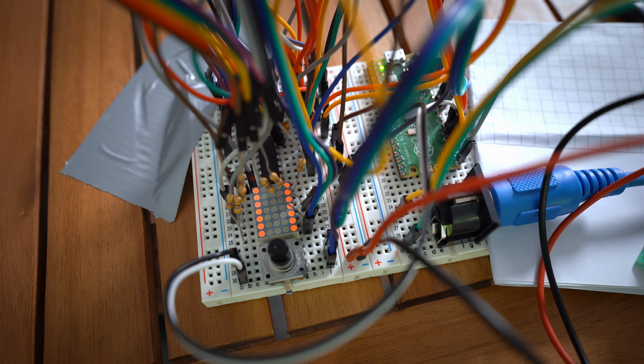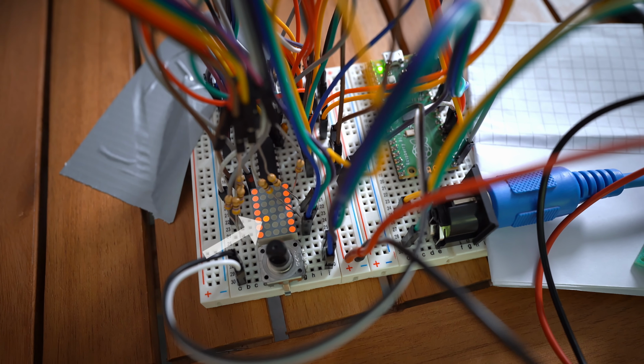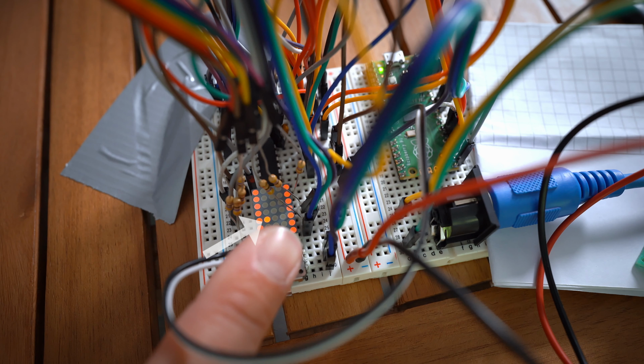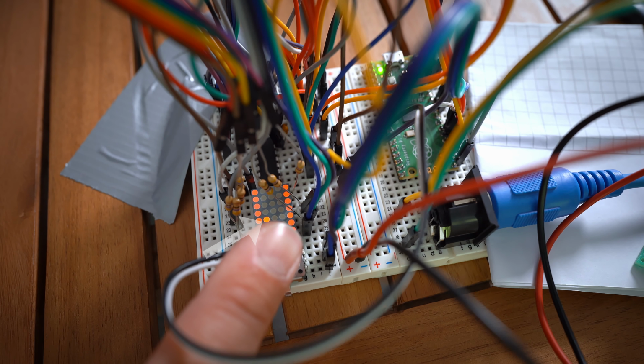I also implemented a panic mode. From time to time it could happen that a MIDI note hangs and stays on all the time. So let's simulate that. I'm going to press a key on the keyboard and unplug the MIDI cable. And now we have this dot staying on here. So by pressing the jog dial, I can trigger the panic mode and this will send note off to all channels.